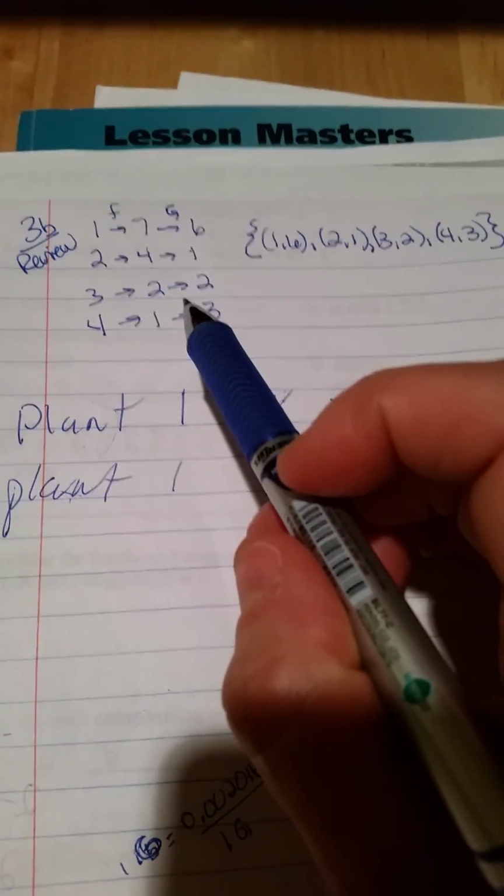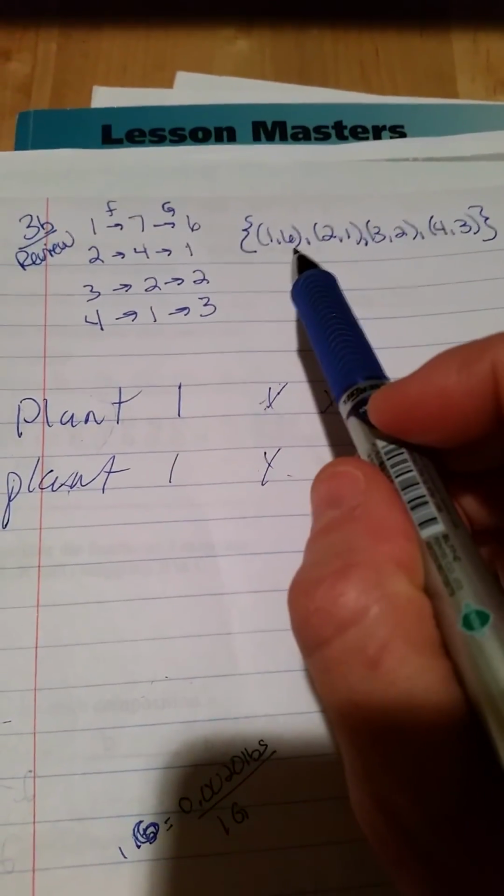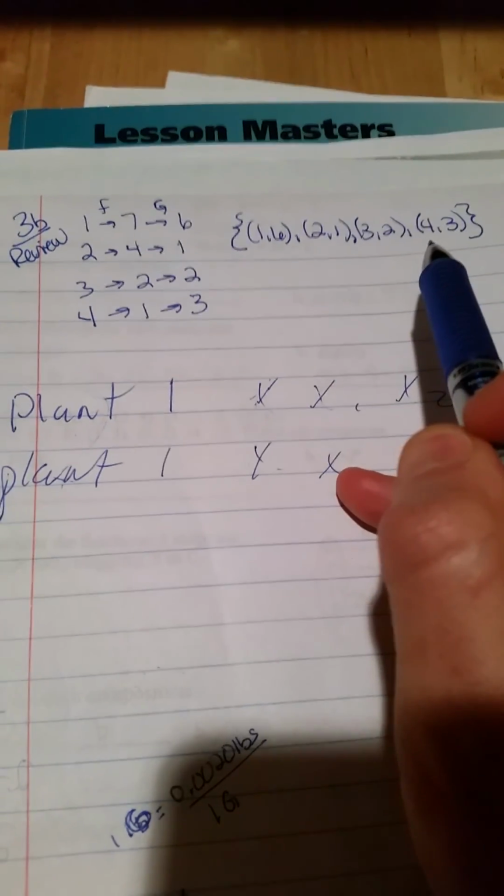Okay, so here is the answer for 3B for our review. The answer 1, 6, 2, 1, 3, 2, and 4, 3. So we have our function.